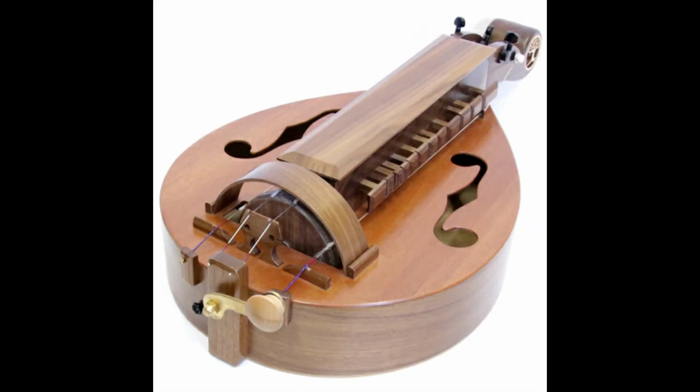Another instrument, which has a really funny name, is the hurdy-gurdy. The hurdy-gurdy is a stringed instrument, kind of like the violin, but it's where melodies are played on a small keyboard and then crank-turn wheels rub against the strings instead of a person with a bow.